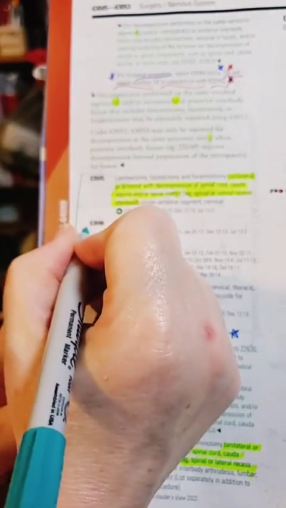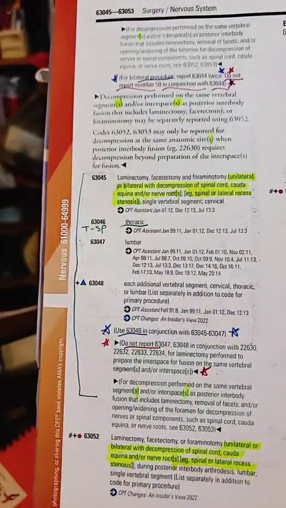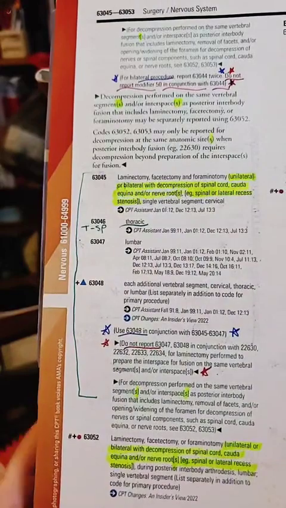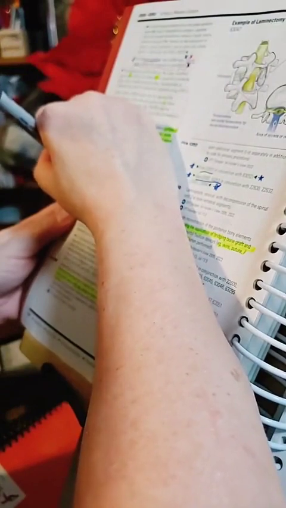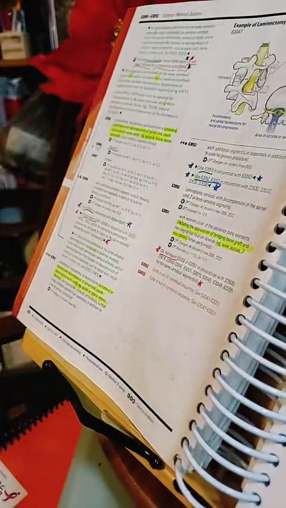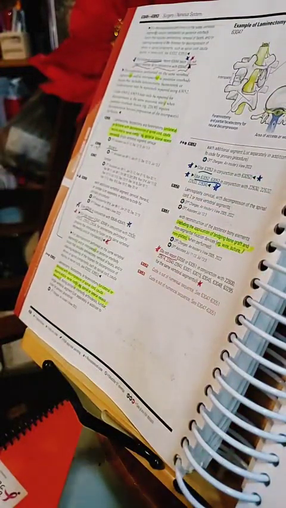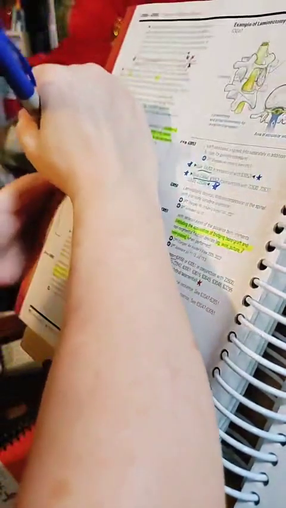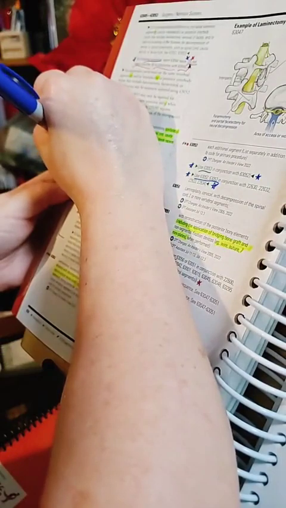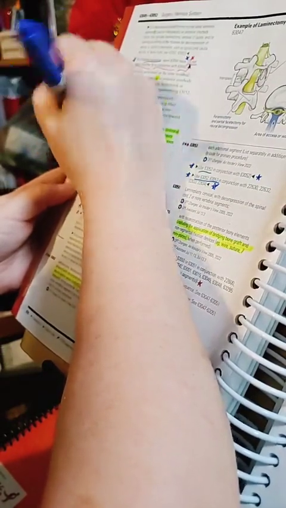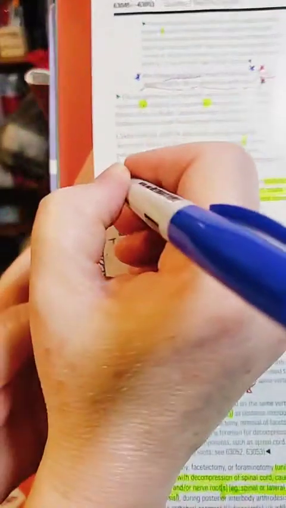So thoracic, T, spine. So I'm just writing stenosis up here, if I can get a pen that will write. Stenosis.